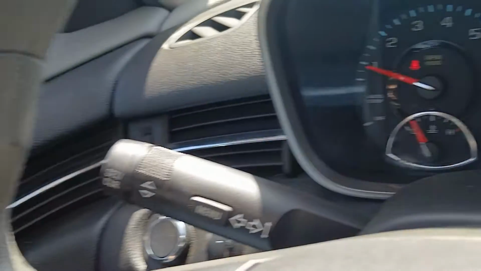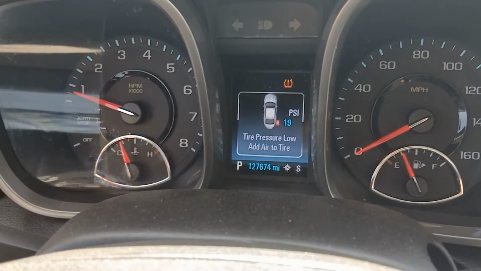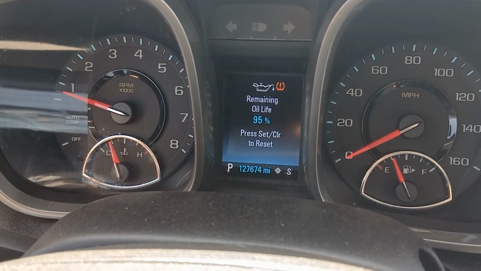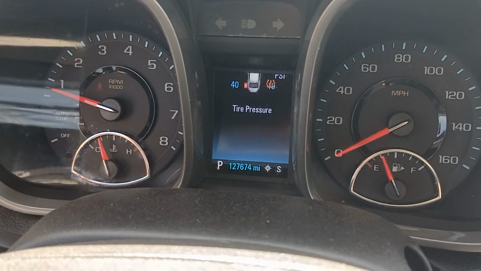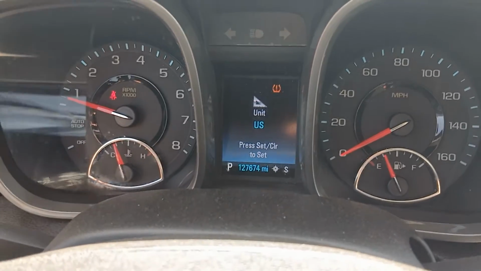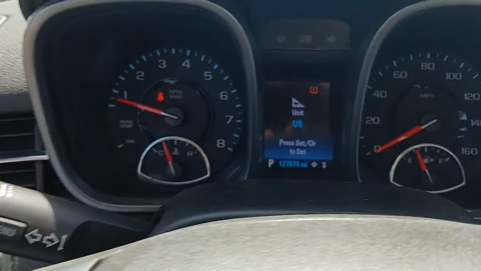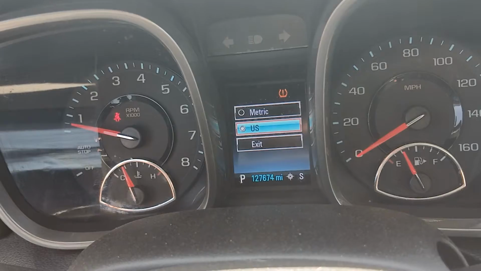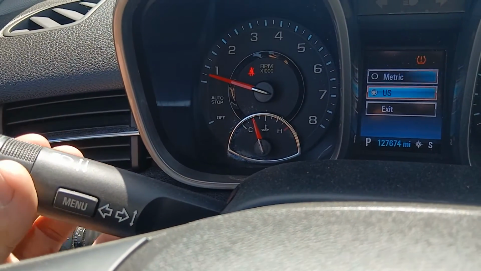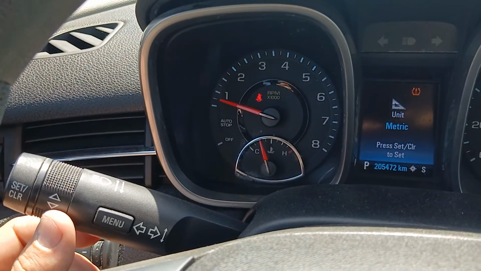And for our controls, we're going to use the stick over here to go up and down. So at this point we'll scroll up, which happens to be the first one, but otherwise you just keep scrolling through till you get to units, where it says US right now, which would be your miles. And then we're just going to press and hold here to get to this. It's just a quick press, and then again up or down to get to metric, which would be the kilometers, and then press again, and that's it.